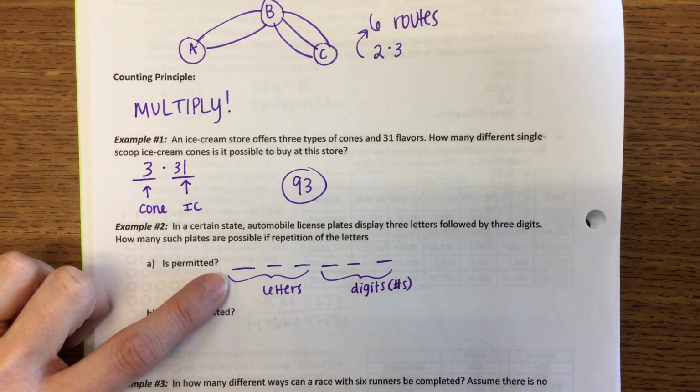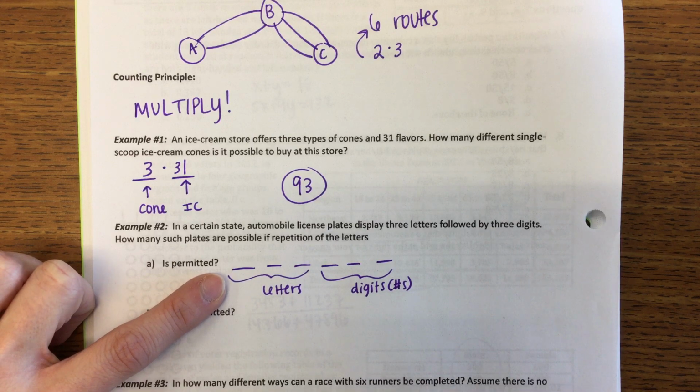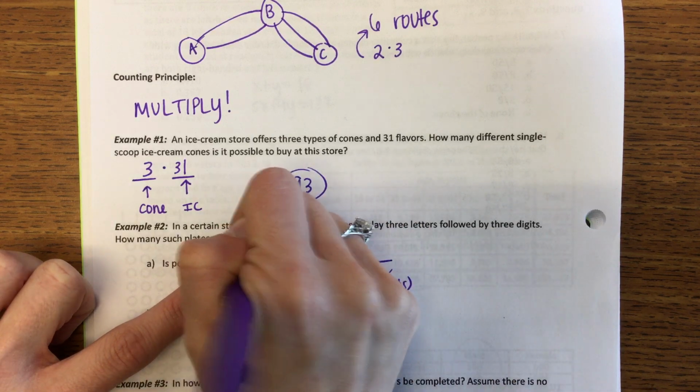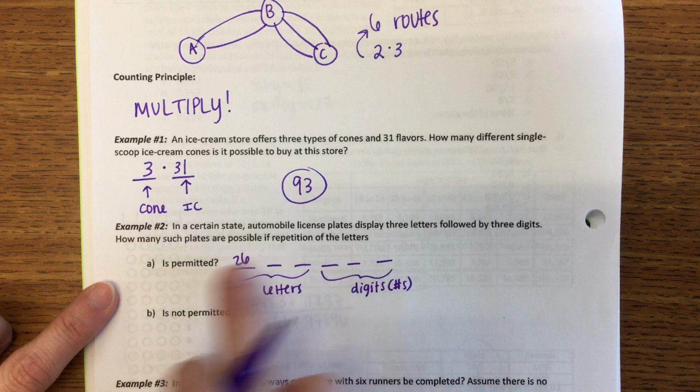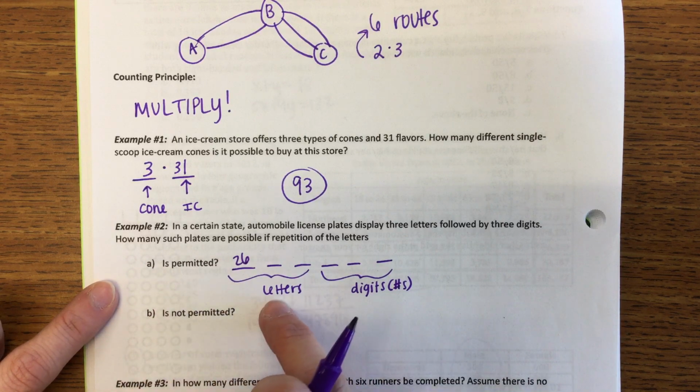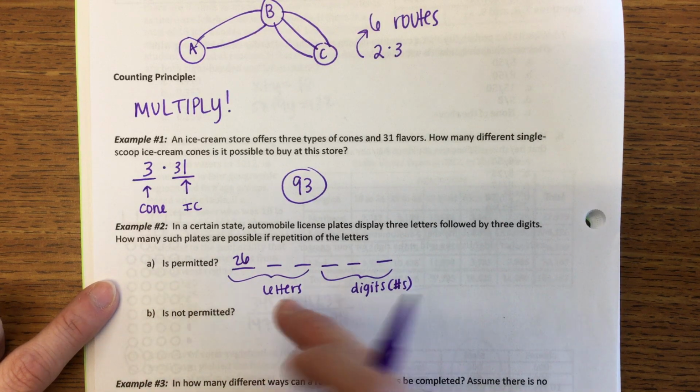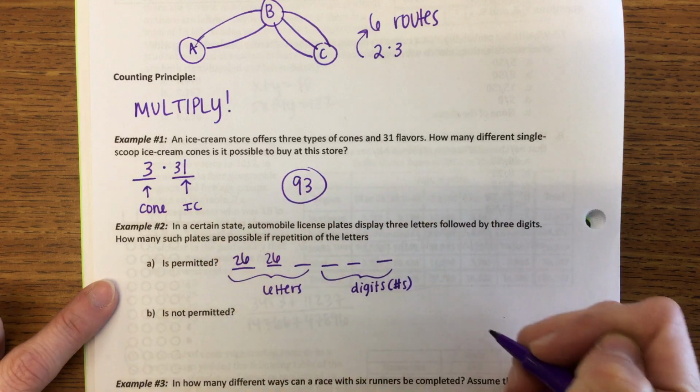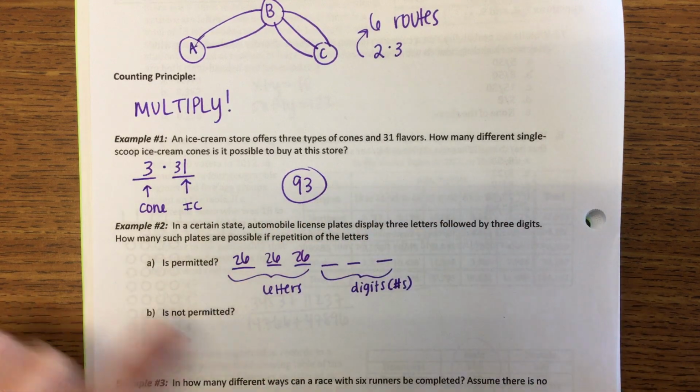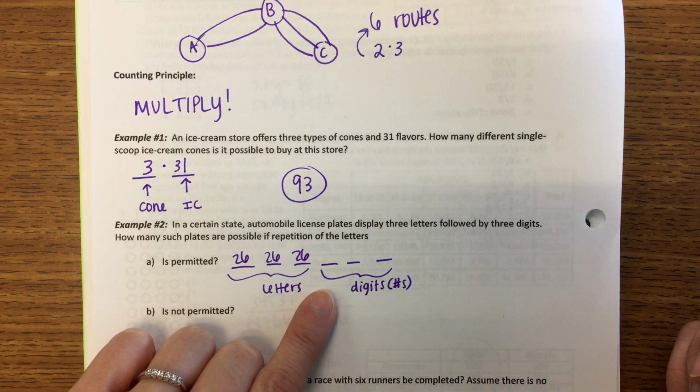How many options do I have for the first letter? 26. Okay, now we're saying repetition is allowed. So how many options do I have for the second letter? 26. Still 26. And the third letter? 26. How many options do I have for the first digit? Is it 9 or 10?